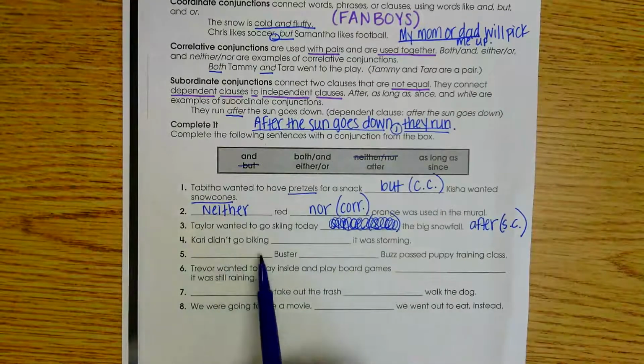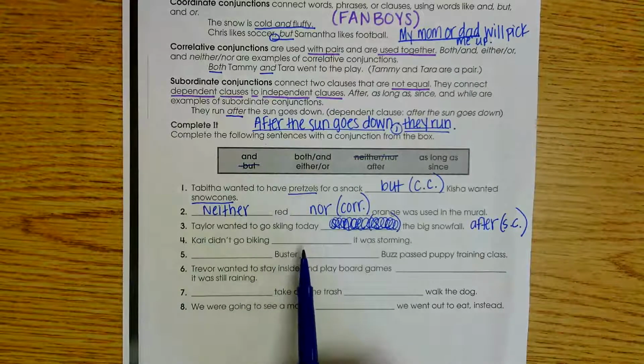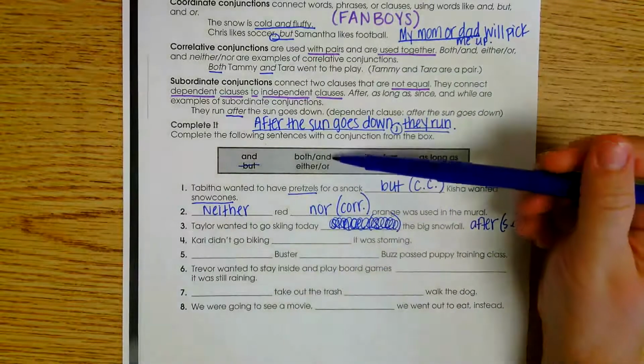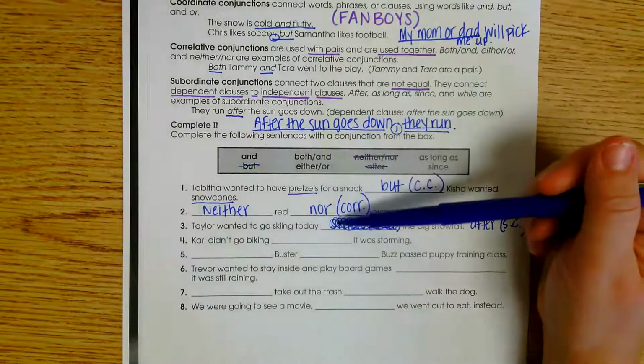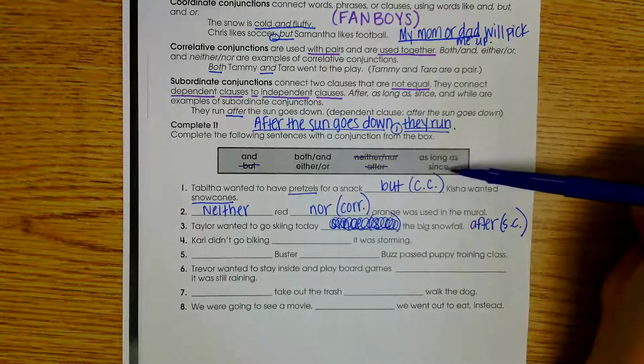Carrie didn't go biking, blank, it was storming. Now, when I see this, the first word I want to throw in here is because, but that is not an option for us when we're talking about using conjunctions. So let's look at what we have left. Now again, we're not going to use these correlative conjunctions because I only see one blank. So we're left with and as long as since. So take a second and I want you to think to yourself, which one of those would make the most sense in the sentence?